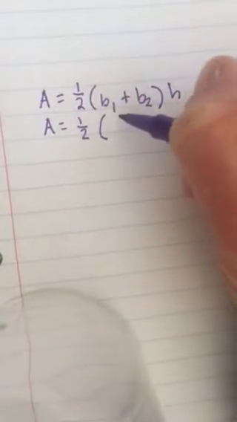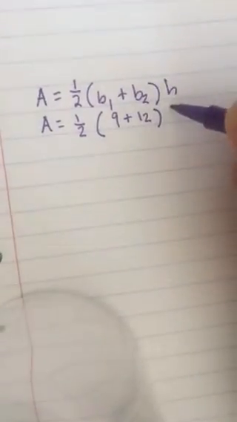So let's do that in the notebook. We've got area equals 1/2 base 1 plus base 2 times the height. So we've got area equals 1/2, and our bases were 9 and 12, and our height was 3.